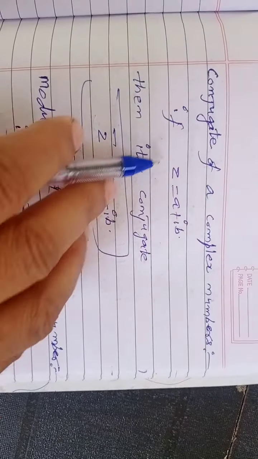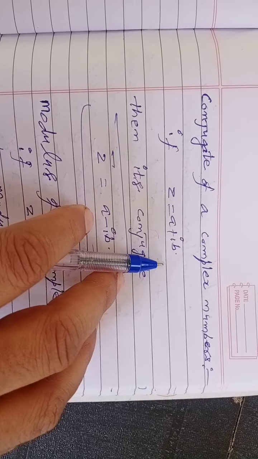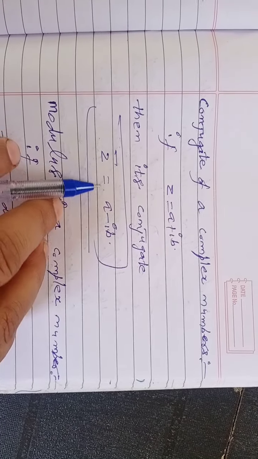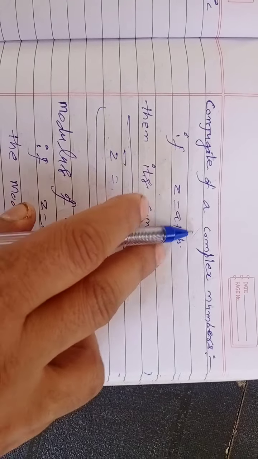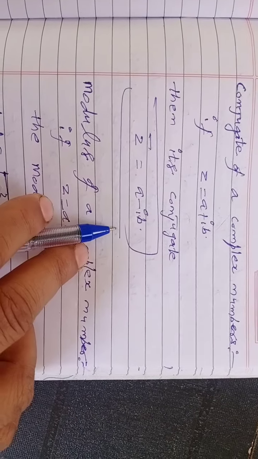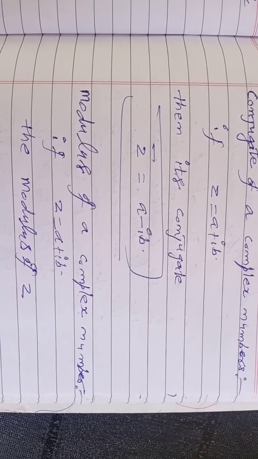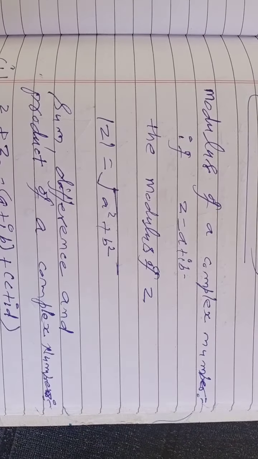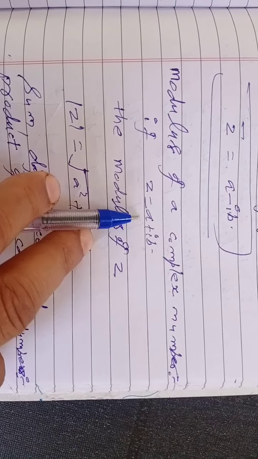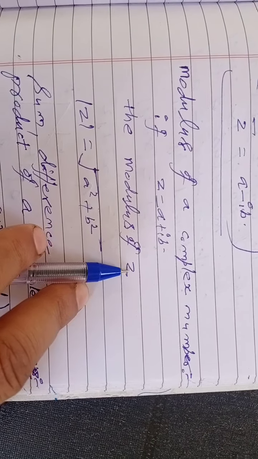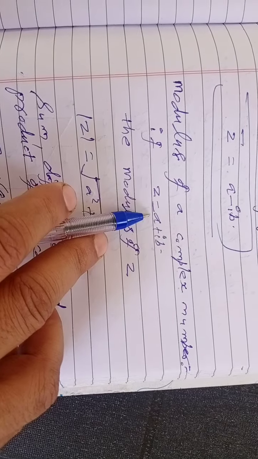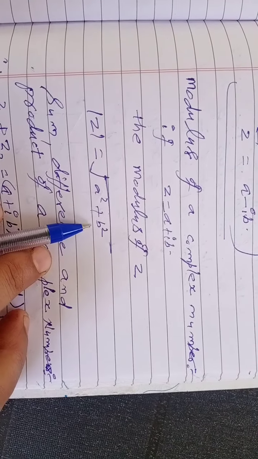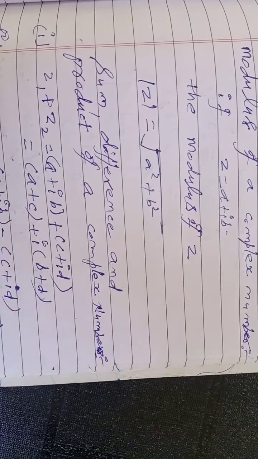Now what is the conjugate of a complex number? Like we have a complex number z is equal to a plus iota b, so its conjugate will be z bar is equal to a minus iota b. It means you have to change the sign of its imaginary part and you will get the conjugate. Now what is the modulus? How do we find the modulus of a complex number? If you have z is equal to a plus iota b, then its modulus will be under root a square plus b square, means under root real part square plus imaginary part square.